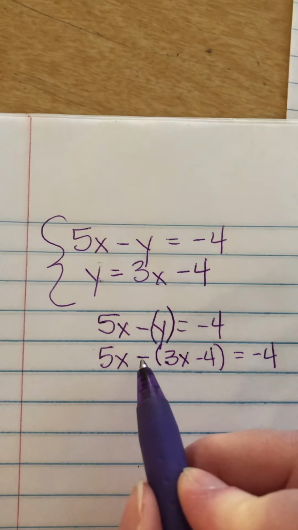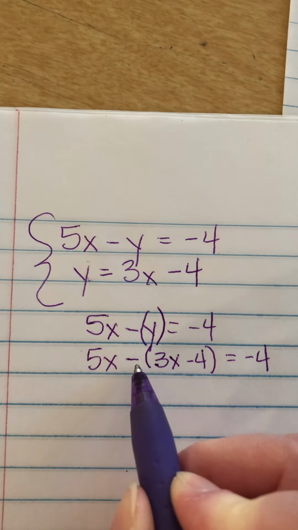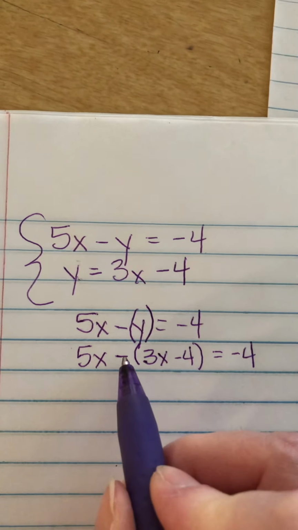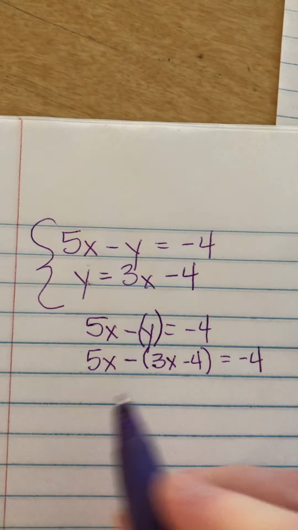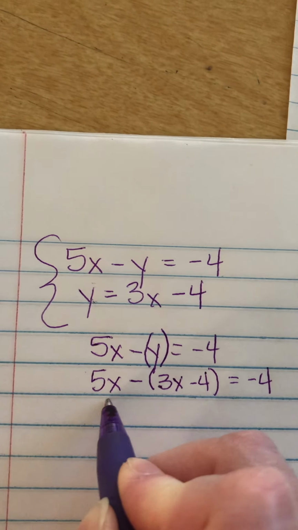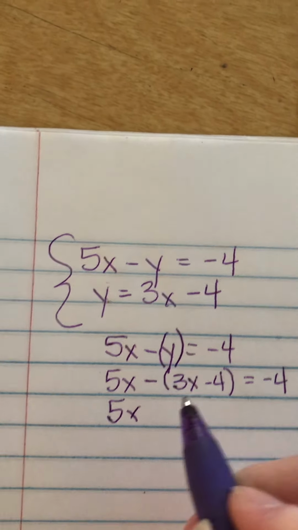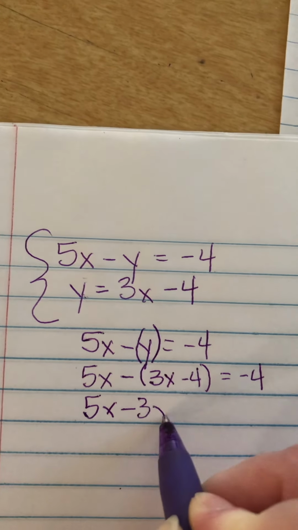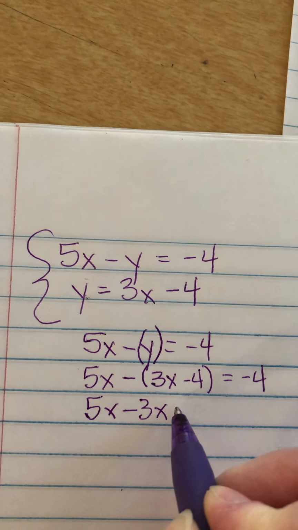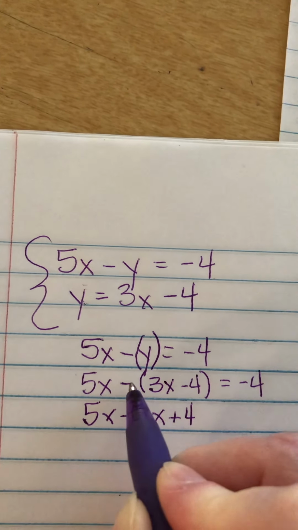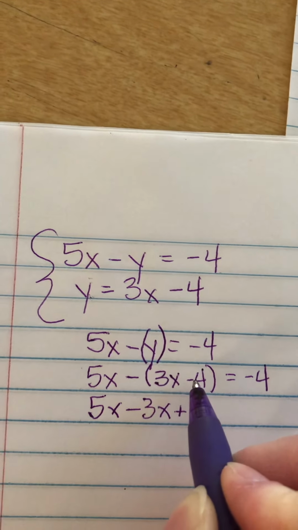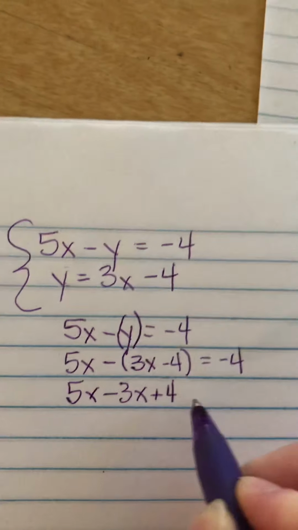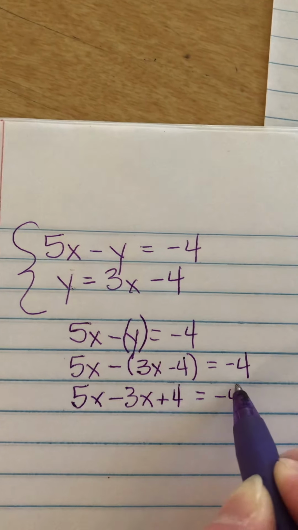Okay, so now when there's a negative out here where there's no number, that's technically multiplying everything inside individually by a -1. So it just means change the sign, change the sign. So our 5x is not affected by that, so it's still 5x. This is now, because of this, a -3x. And this is now a +4. Because we're multiplying by a -1, which just changes the sign. And all of that equals -4.